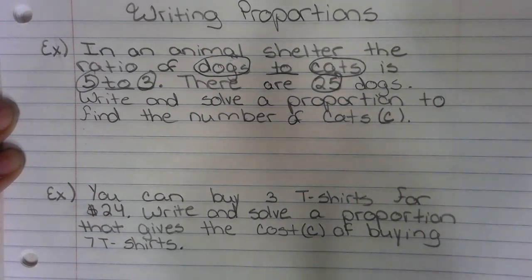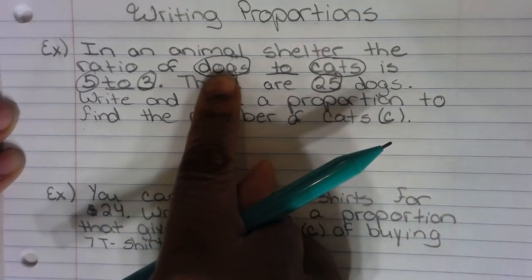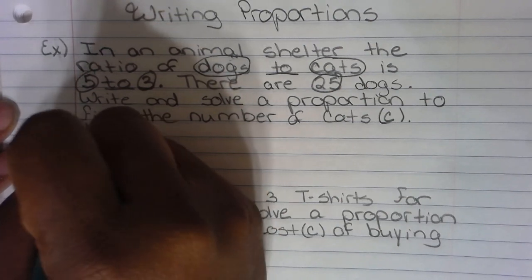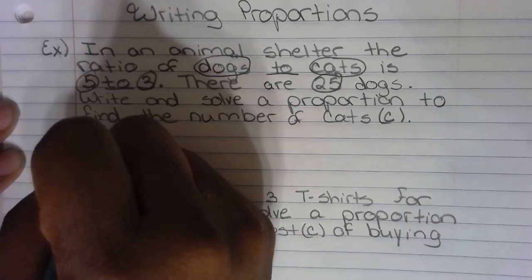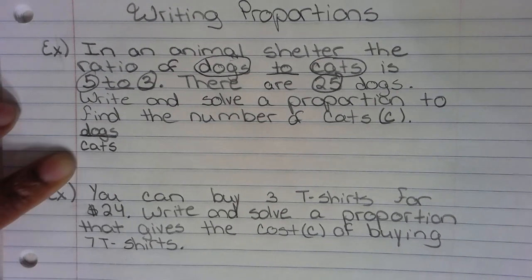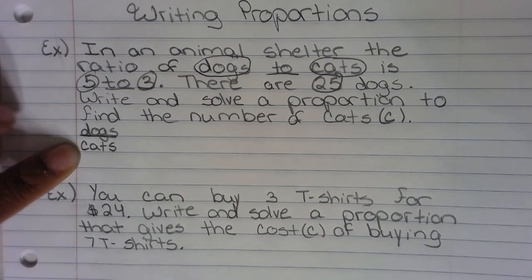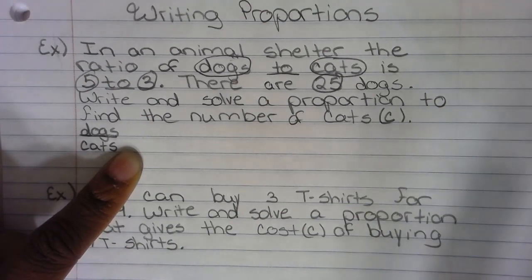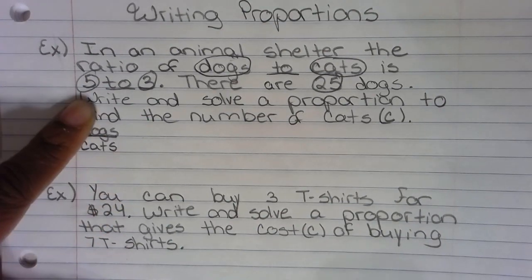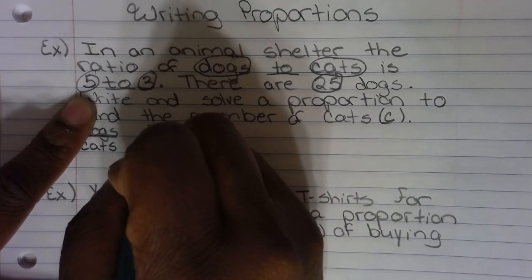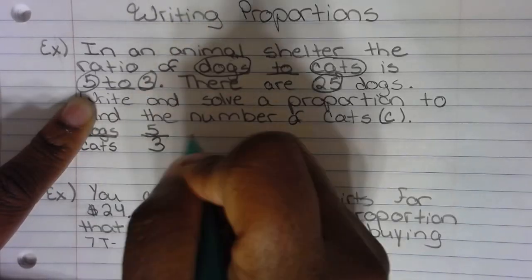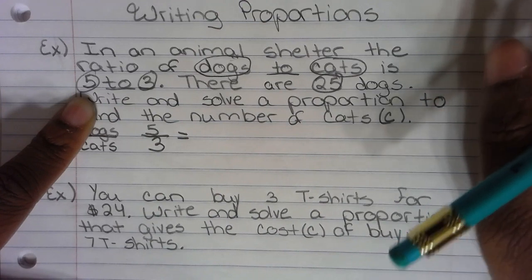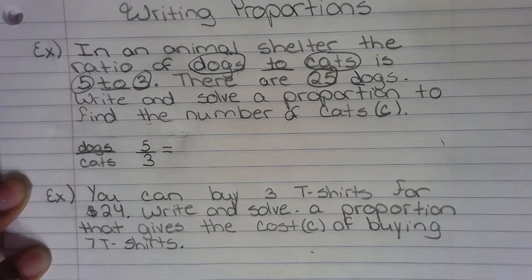So let's set up our proportion. Because dogs came first, dogs goes on top. Cats goes on the bottom. Dogs to cats. So now we're going to set up our proportion: 2 ratios that are equal to each other. So our first ratio is 5 to 3, and I'm going to set it equal to my second ratio.